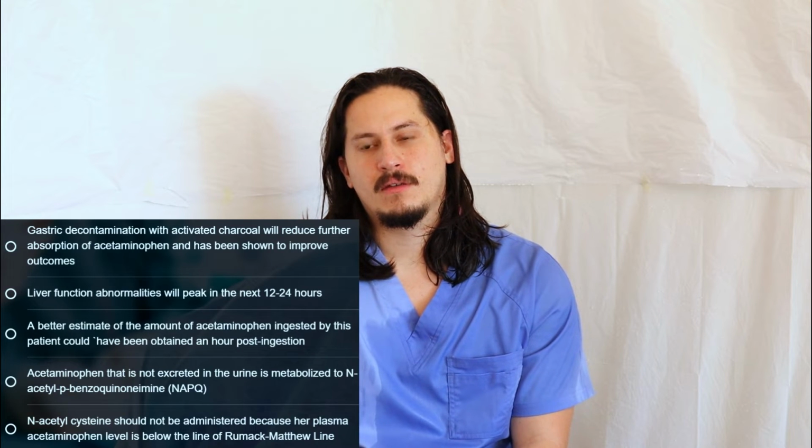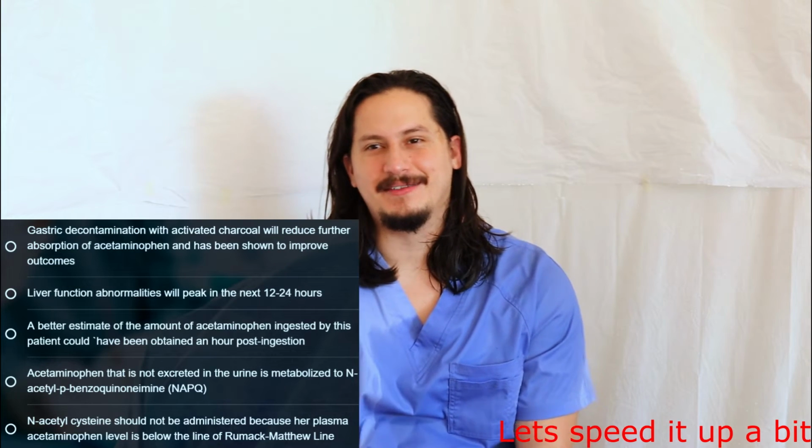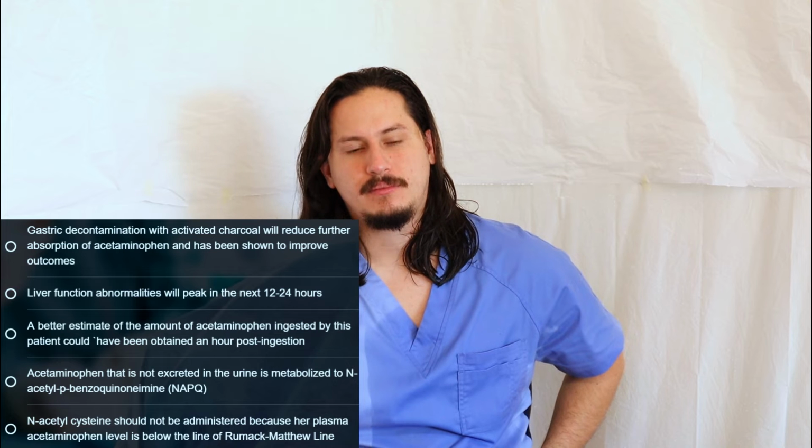Alright, so the answer choices are: acetaminophen that is not excreted in the urine is metabolized to N-acetyl-p-benzoquinone imine, also known as NAPQI, which is what we know it as. NAPQI, got it. The next one is N-acetylcysteine should not be administered because her plasma acetaminophen level is below the line of the Rumack-Matthew line. Oh, I did. Yep. A better estimate of the amount of acetaminophen ingested by this patient could have been obtained an hour post-ingestion.